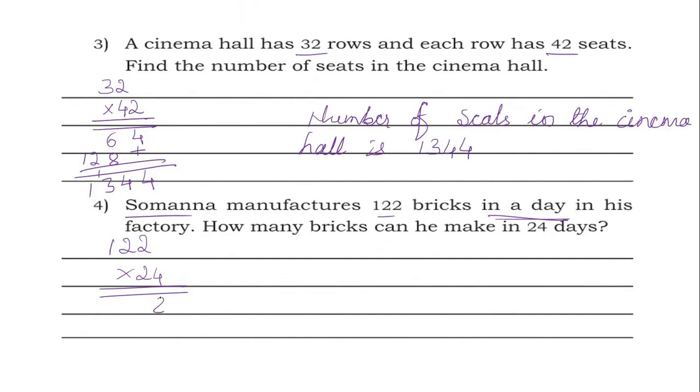4 twos are 8. 4 twos are 8. 4 twos are 8, plus 2 fours are 8. 2 twos are 4.